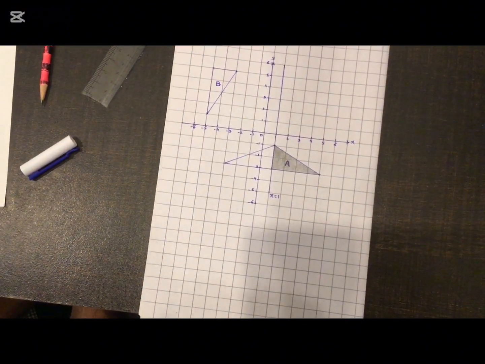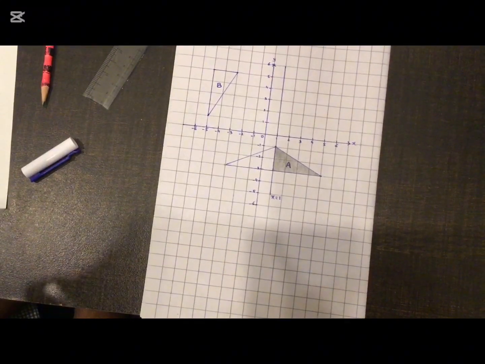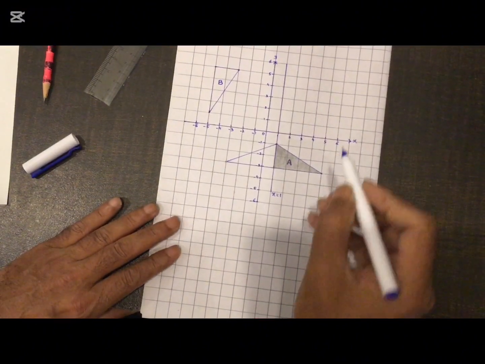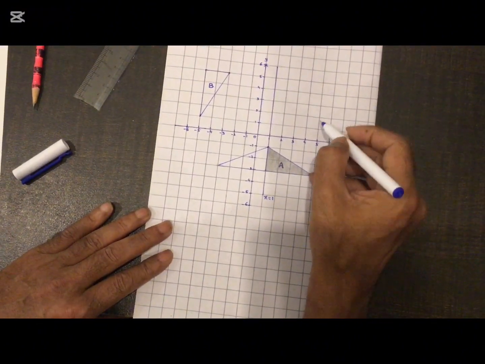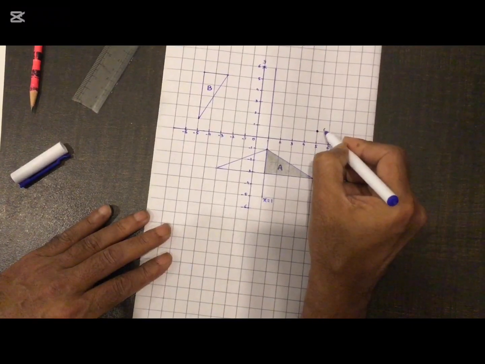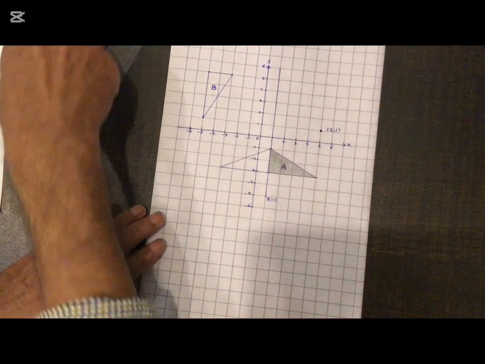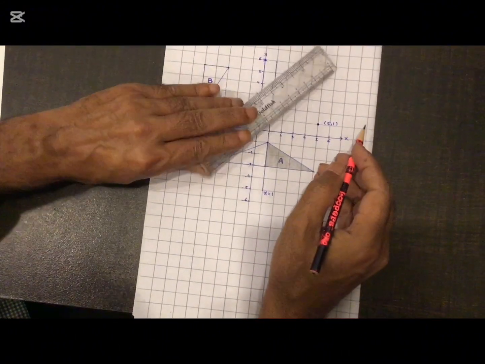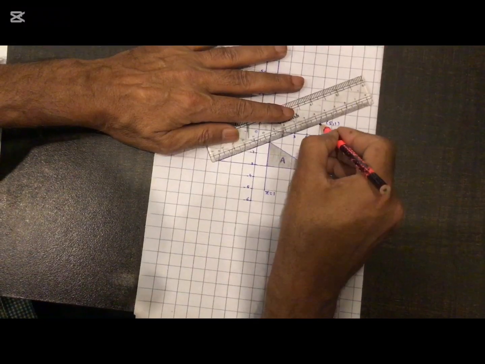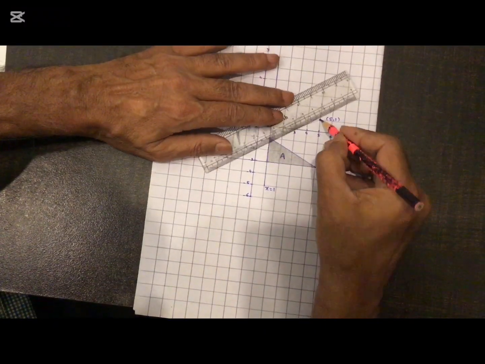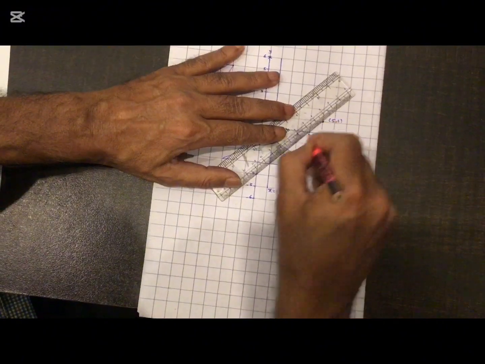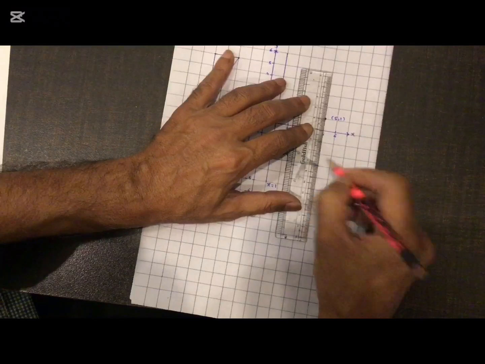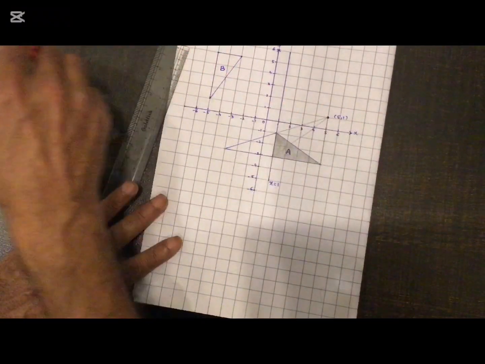In part A, part 2, it says image of triangle A after an enlargement by scale factor 1/2 with center (5, 1). So your center of enlargement is given as (5, 1), and we have to enlarge triangle A with the scale factor of 1/2. So you join this with the vertices of triangle A, and now measure half of each length.